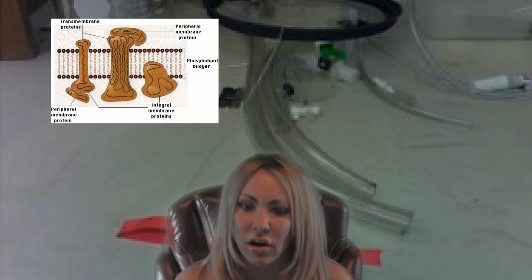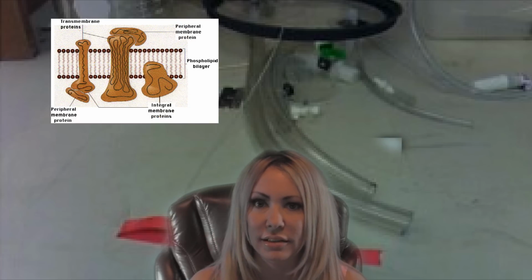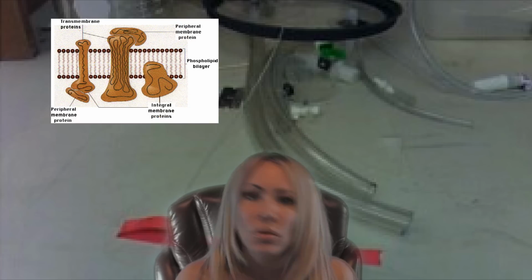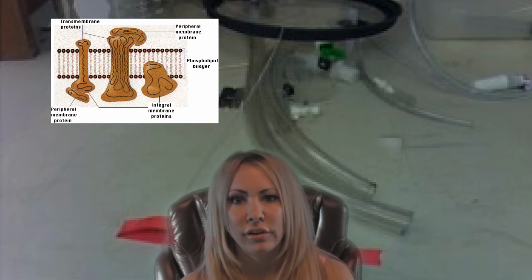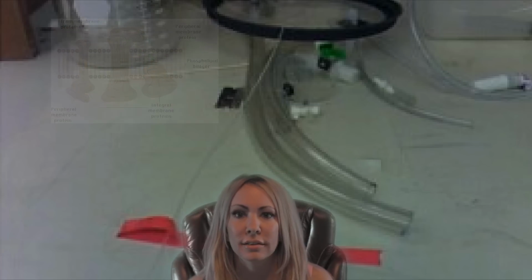Now, where the protein is sticking out into the interstitial fluid, or the extracellular fluid, or the intracellular fluid, on the tips of the transmembrane protein, we're going to have some polar amino acids. So it just makes sense. Remember, hydrophobic likes hydrophobic and hydrophilic likes hydrophilic. So we have a protein. Think of a pearl necklace, okay?